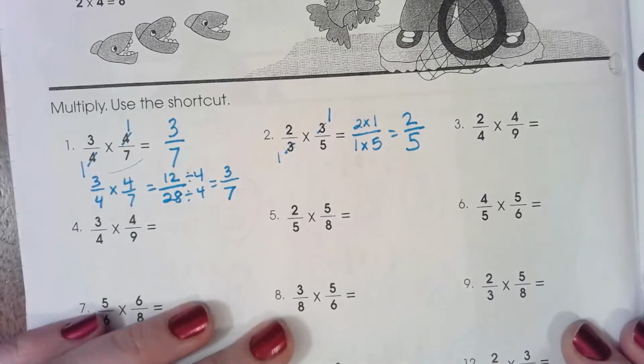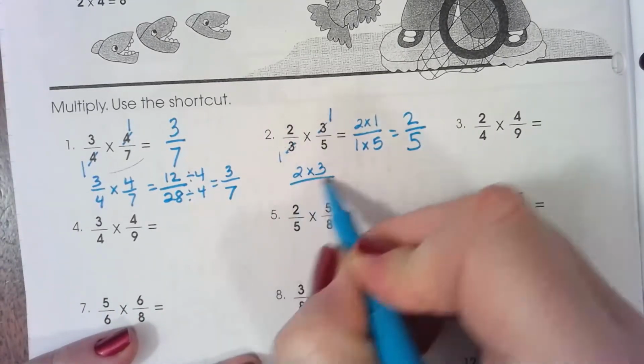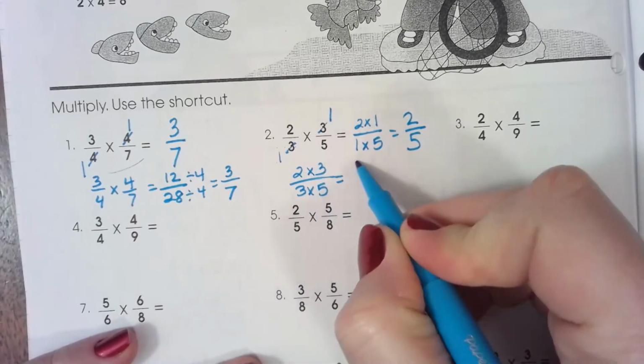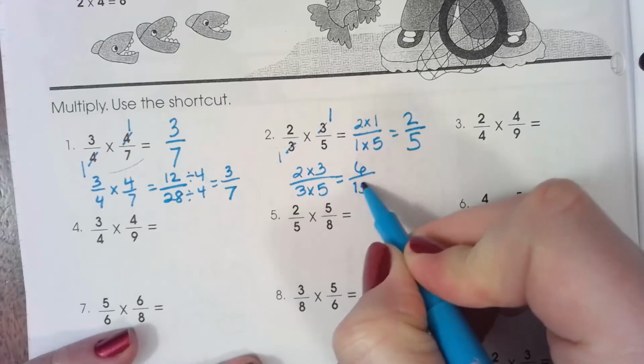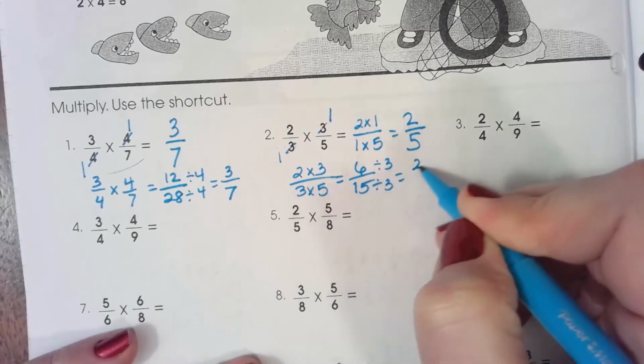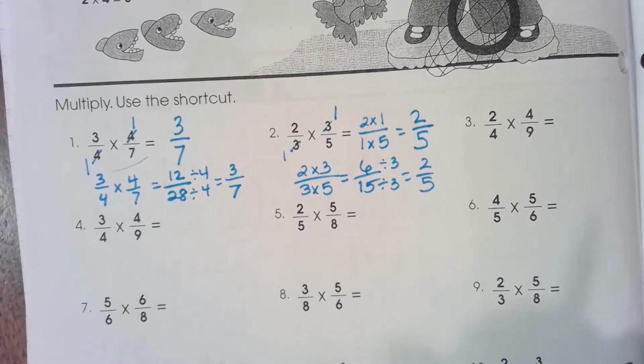Okay? I would get the same thing if I would have just said 2 times 3 over 3 times 5. I would have just simplified after. 2 times 3 is 6. 3 times 5 is 15. Then I can divide them both by a 3. And I still get 2/5. I get the same answer either way. Okay?